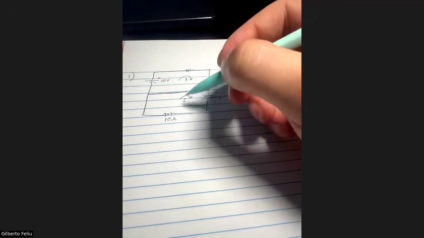You can say that the current for loop 2 goes that way, but for the sake of consistency, I'm making them go in the same clockwise direction, as long as the rest of what you do is consistent with the directions that you set for these currents in the loops.